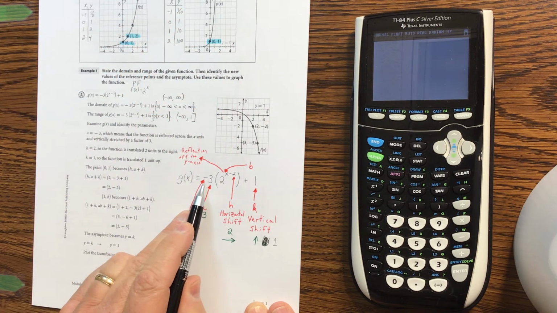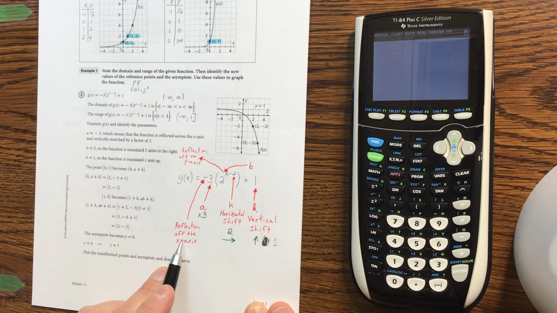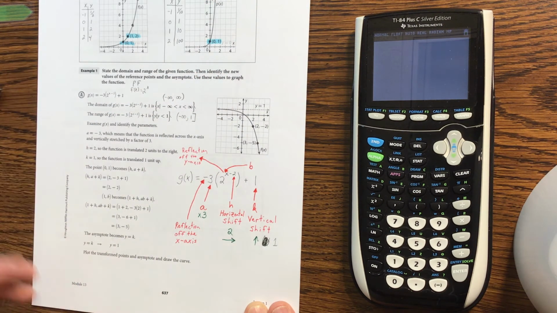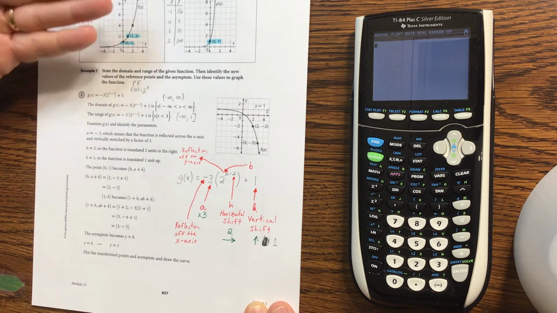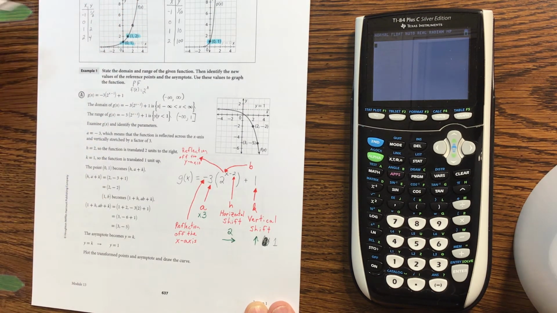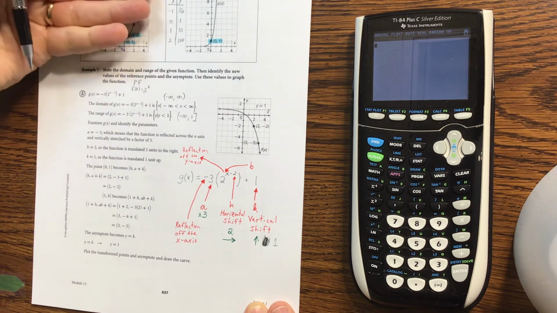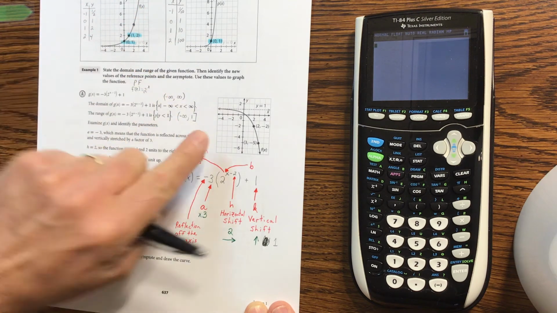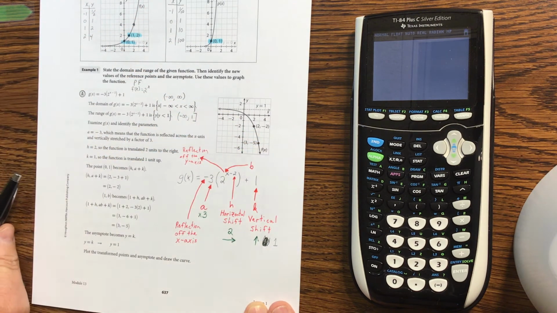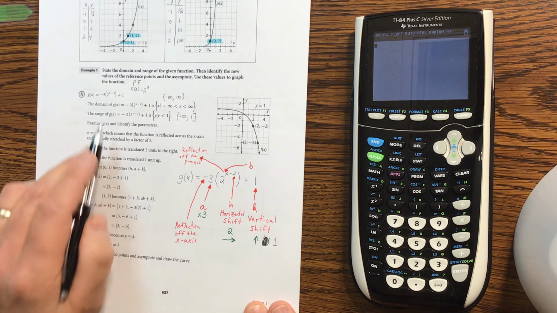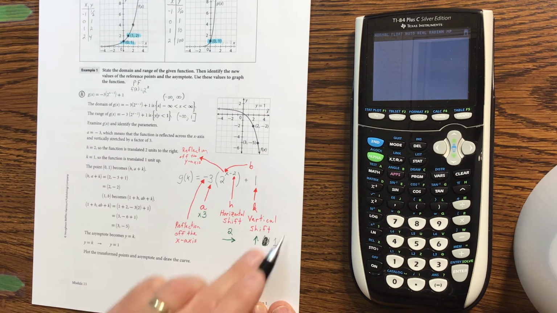Then the negative sign in front of the 3 tells us this is a reflection off the x-axis. So that means if we look at our parent function, this one right here, again, I can't do my hand this way. This function, the parent function, is going to be rotated this way. That's why it looks this way. Now again, this part right here is just giving you a description of what is happening to this parent function. That's important to know.